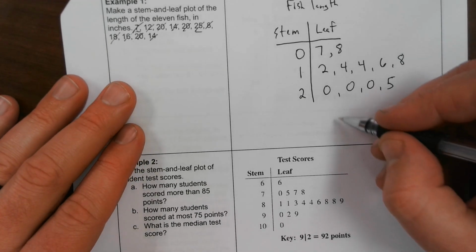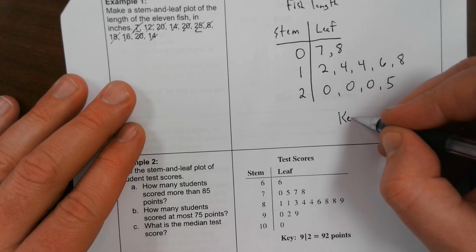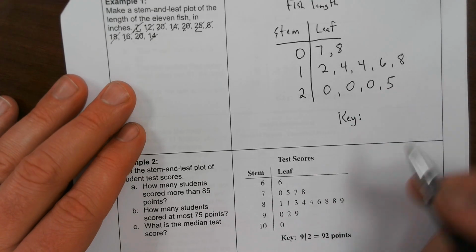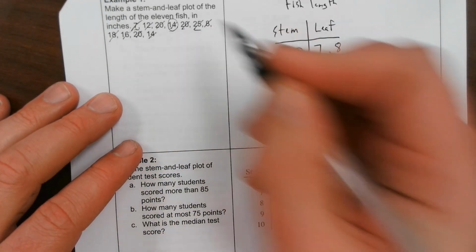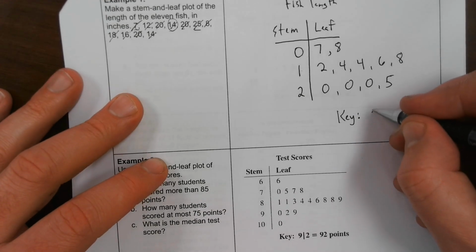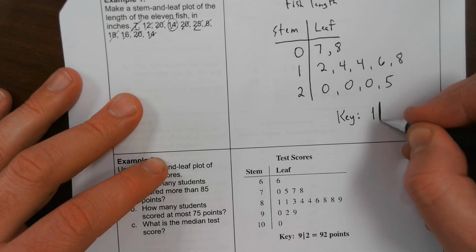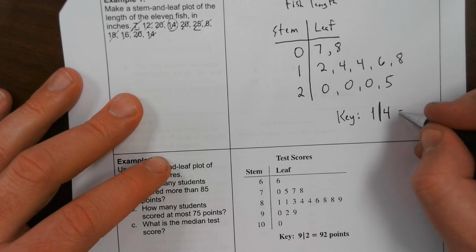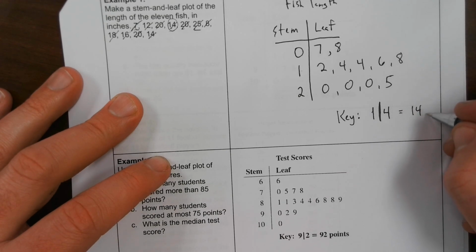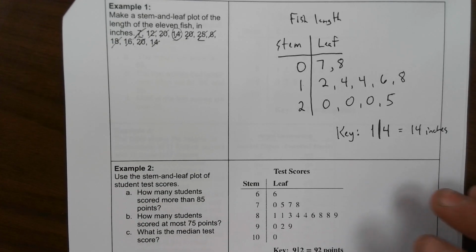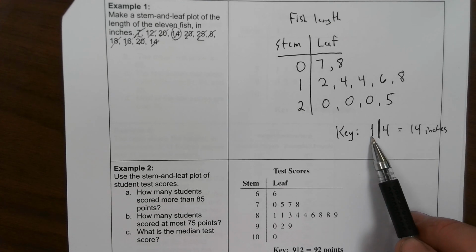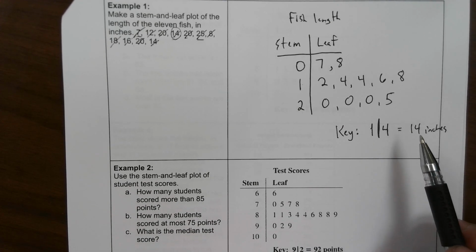Finally, the last piece for this is the key. So I'm going to put a key here, and I'm just going to pick any example that I want. Let's say maybe I pick number 14. I'll just put 1|4 equals 14 inches.